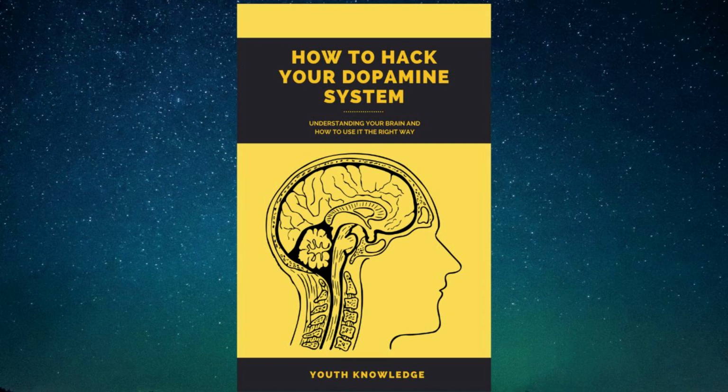There are several potential causes of low dopamine levels. One common cause is chronic stress. When we experience stress over a prolonged period, our body releases cortisol, a hormone that can decrease dopamine levels. Additionally, chronic drug or alcohol abuse can also lead to low dopamine levels, as these substances can damage the brain's reward centers.